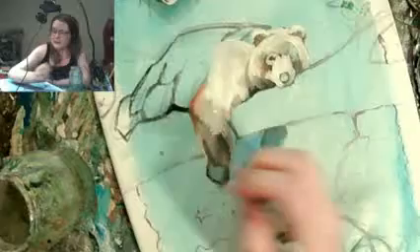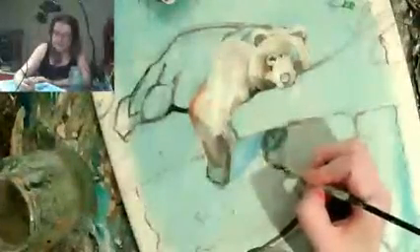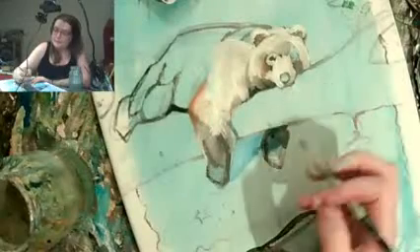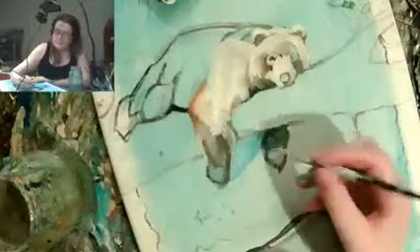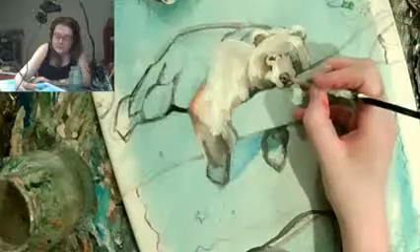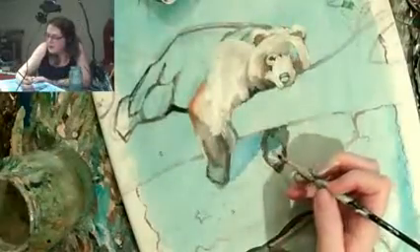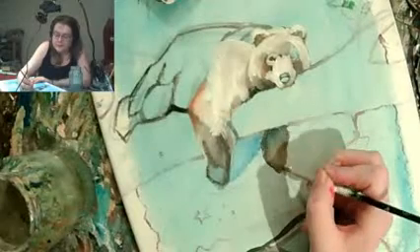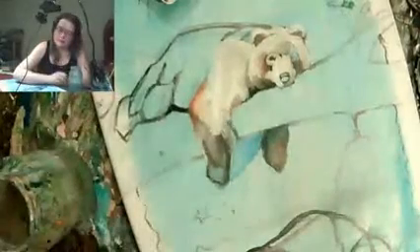Oh, I'm just going to make this a little bit darker. Going to add a bit of a darker orange to this bit. Right, so it's now got a little paw.